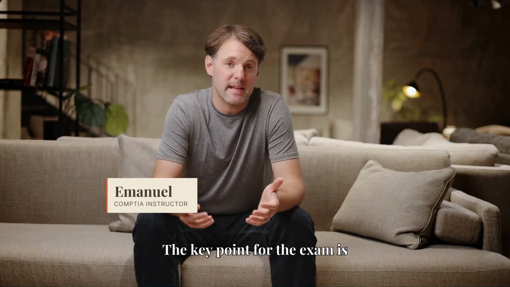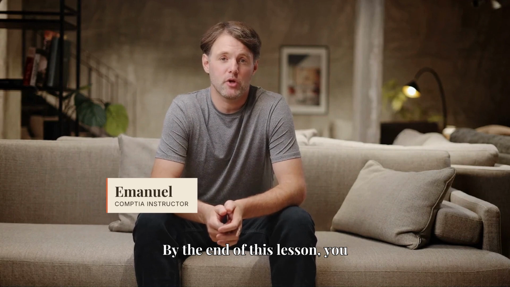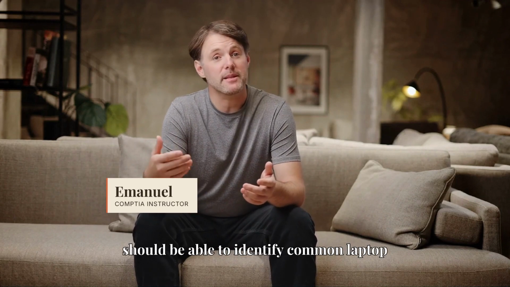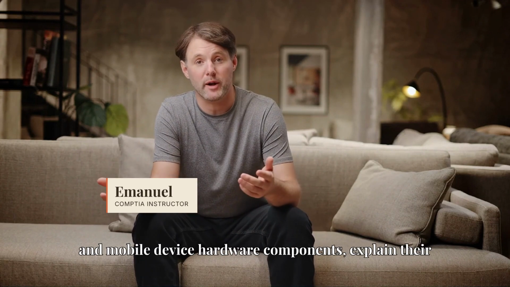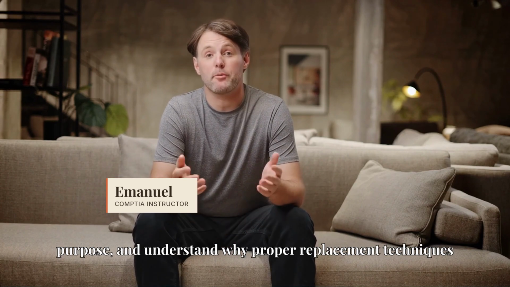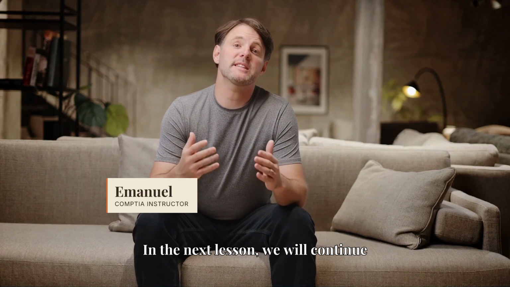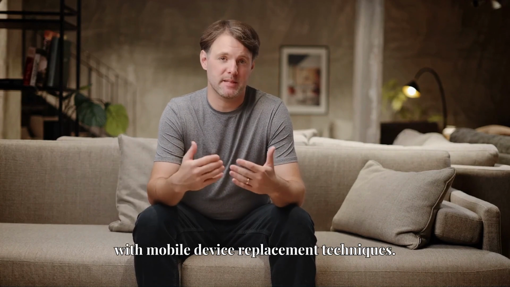The key point for the exam is that mobile hardware support requires component recognition. By the end of this lesson, you should be able to identify common laptop and mobile device hardware components, explain their purpose, and understand why proper replacement techniques matter in real IT support. In the next lesson, we will continue with mobile device replacement techniques.